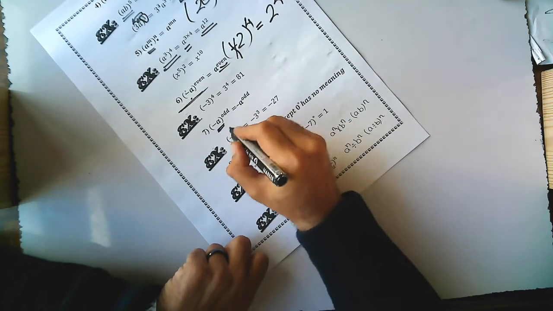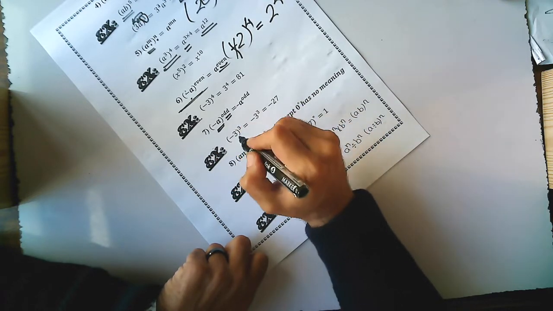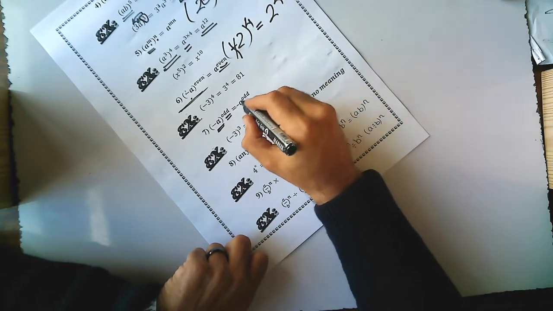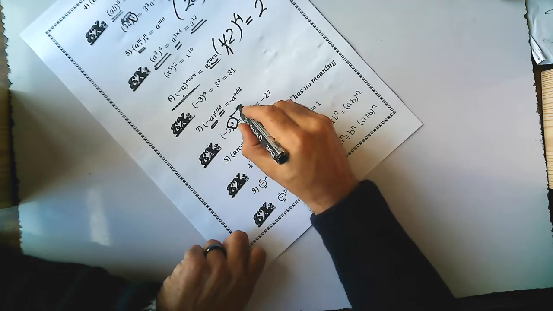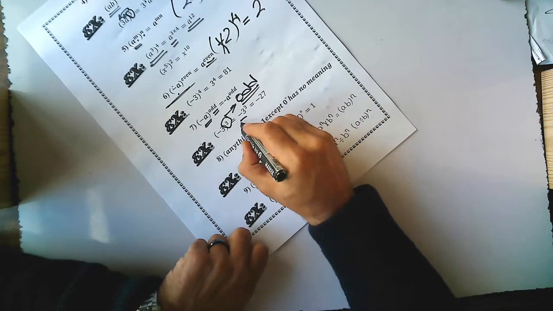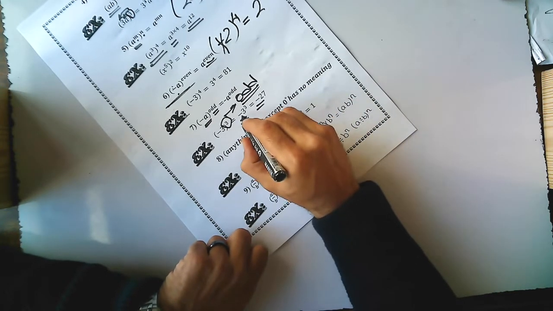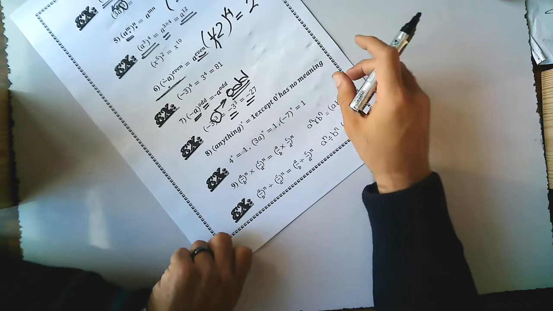If the base is negative and the power is odd, the negative sign will still stay with us. So negative 3 to the power 3, the power is odd. If the power is odd, the negative sign will still stay with us. Negative 3 to the power 3 equals negative 27.